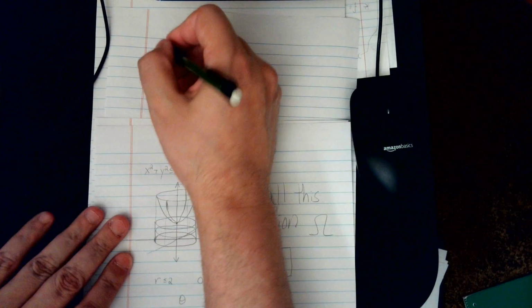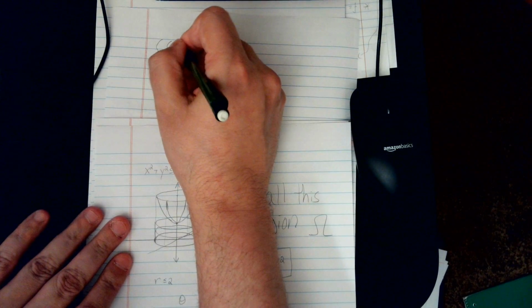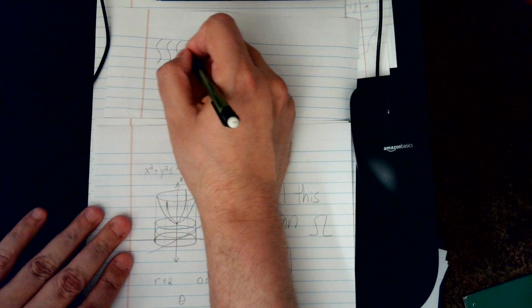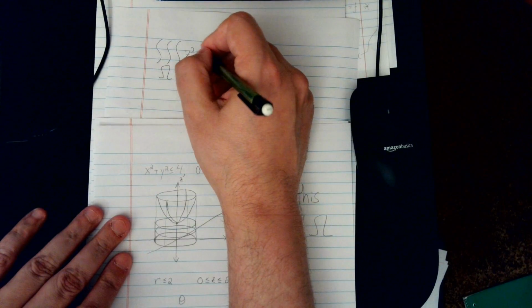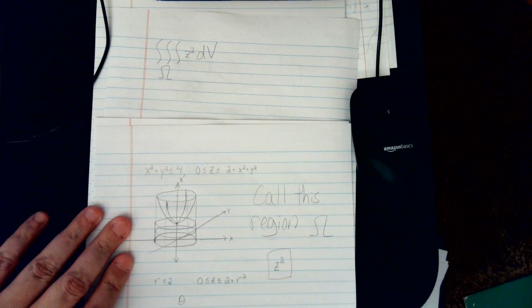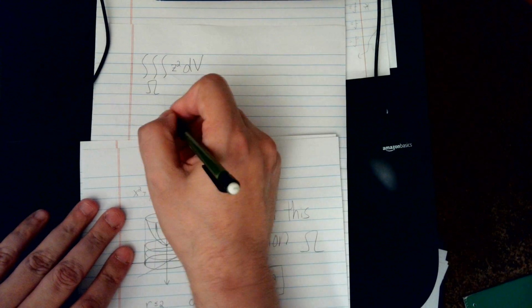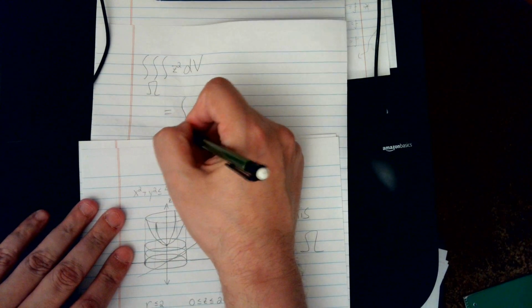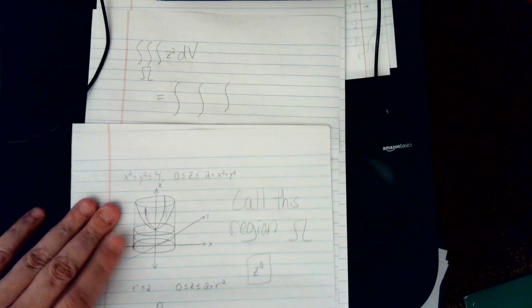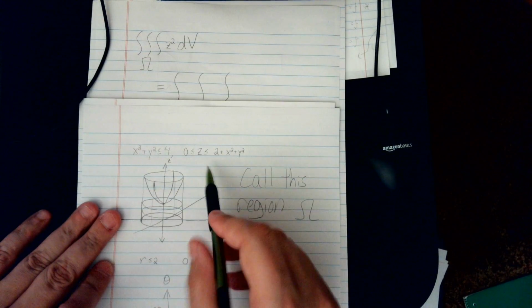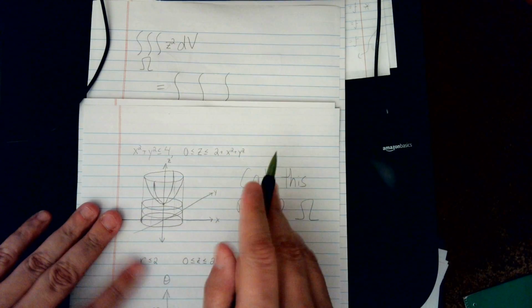It's a triple integral over omega. And I said I want to integrate z squared. Why not? D volume. Okay, so what is this when I write it as an iterated integral in cylindrical coordinates? Well, the z evidently goes from 0 to 2 plus r squared.